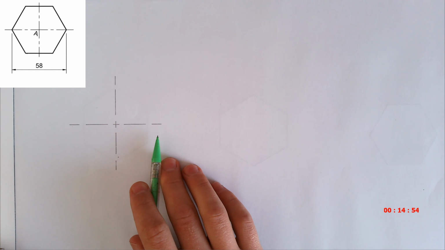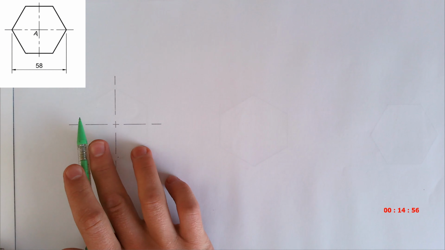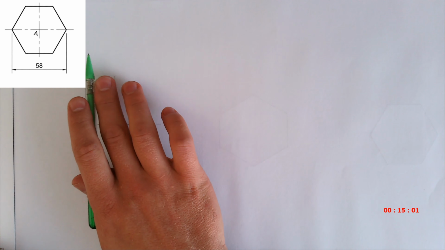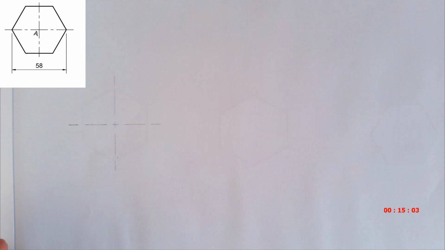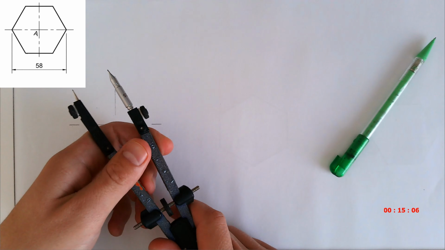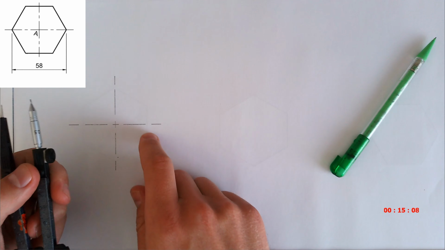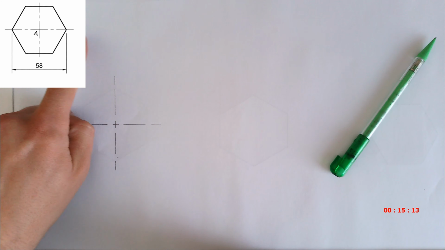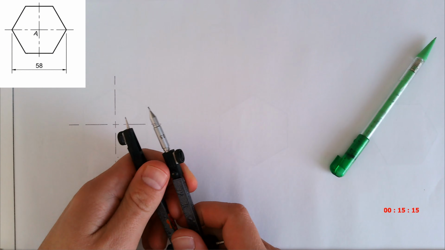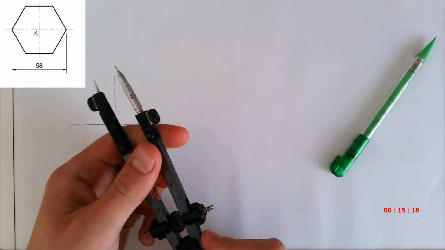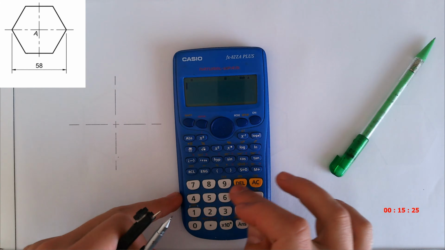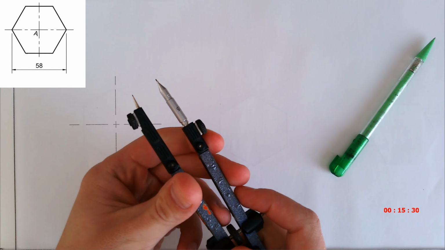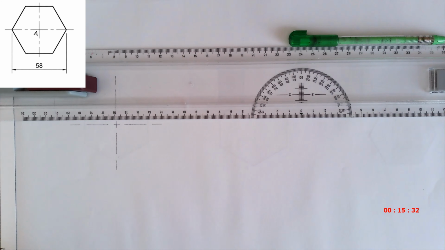What will I do if they give me a dimension from one point to another point, like the figure here? So I'm going to construct a circle again. Now if this circle has a diameter of 58, or they tell you that from that point to that point is 58, we are going to use our compass once again. 58 divided by 2 is 29. So I'm going to set my compass on 29.